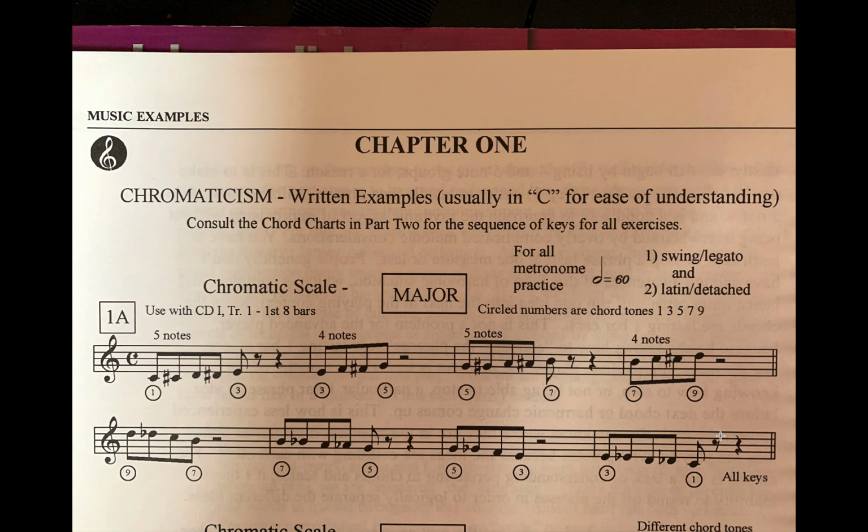Most players I know are not particularly comfortable with the concepts of chromaticism unless they are already at a strong professional level. So what we're going to do here is take a look at exercise 1A, the chromatic scale, between chord tones in C major. So we're going from C to E, then E to G, G to B, B to D, and back down again. The first thing that you need to do is take a minute to practice this slowly.